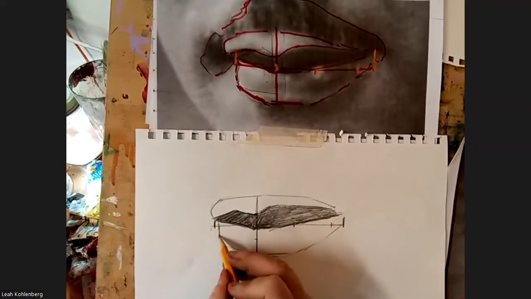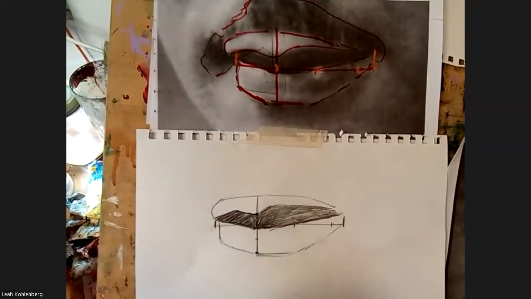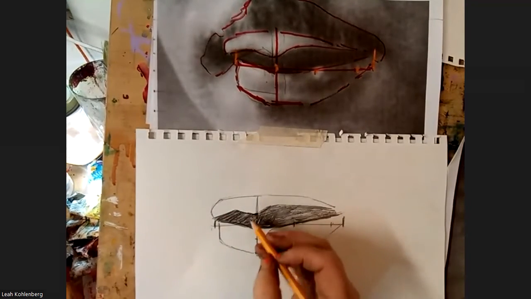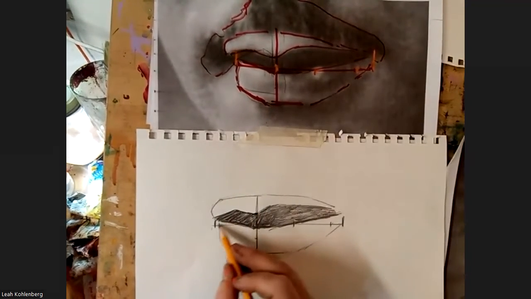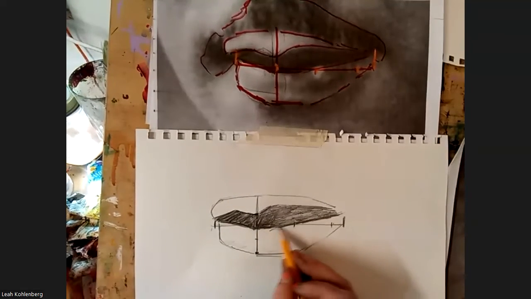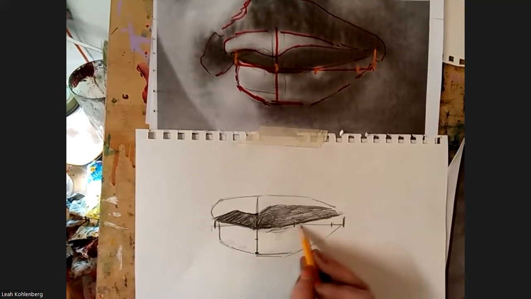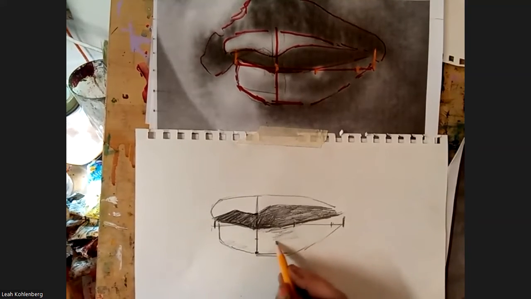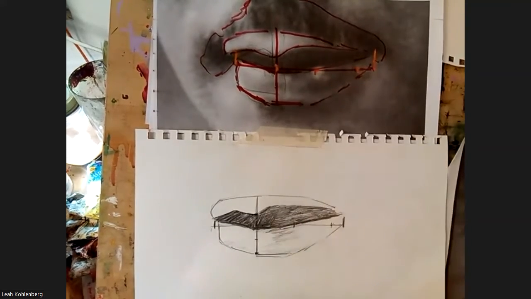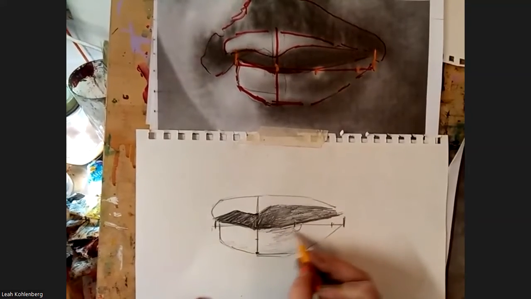The bottom of the lip is always darker because it's turning away from the light, it's turning in. This part of the lip is lighter because it's turning towards the light, but you'll see little edges that are slightly darker. And of course, on the dark side, it's a little bit darker, because it's on the dark side of the face, but it's still lighter than what's happening up here. And you'll notice there's also these little reflections.